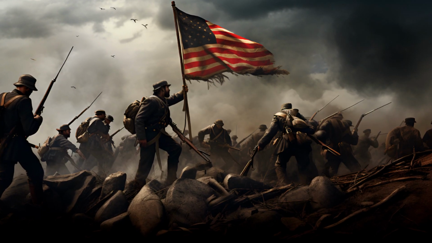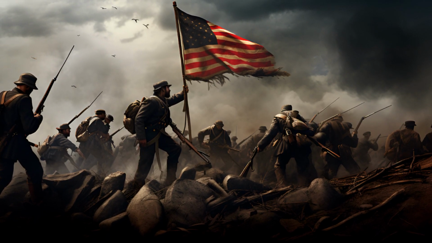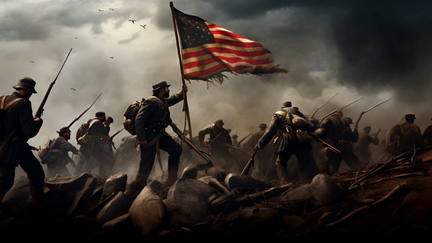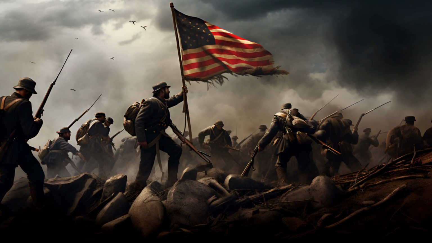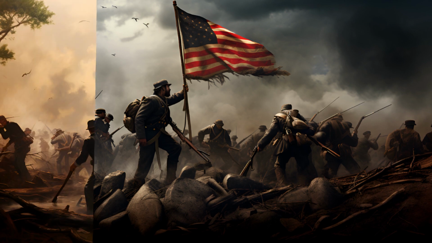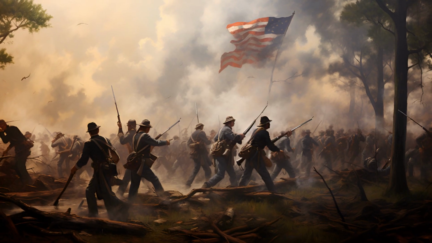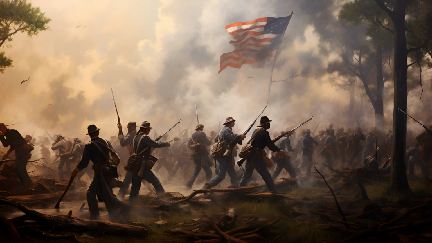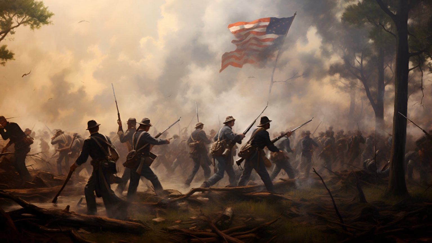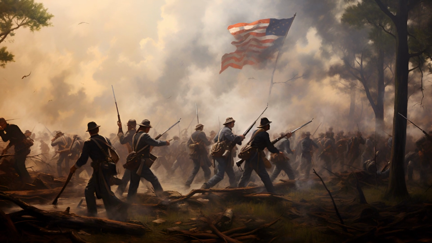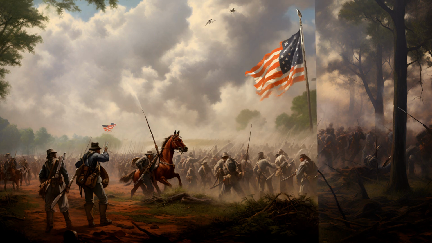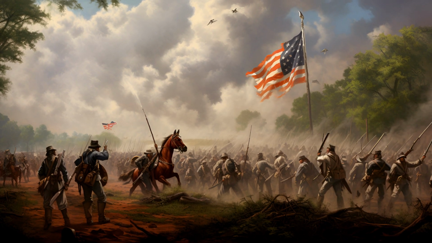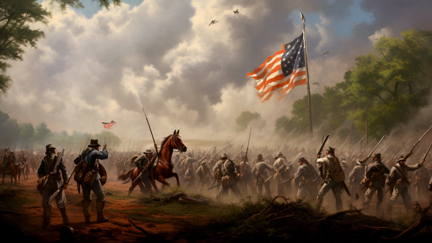It thwarted Lee's bold attempt to shift the focus of the war away from Virginia and into Northern territory. The Union's successful defense of the high ground at Cemetery Hill and other key positions proved crucial in halting Lee's advance and preventing a potentially devastating Confederate invasion of the North. Gettysburg also demonstrated the resilience and fighting capabilities of the Union Army, dispelling notions of Confederate invincibility.